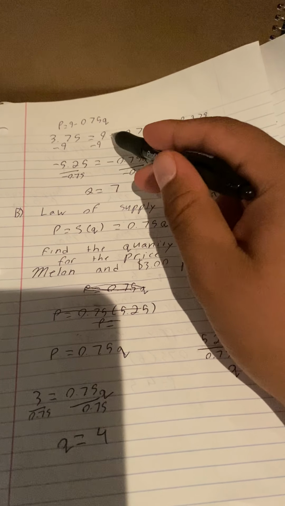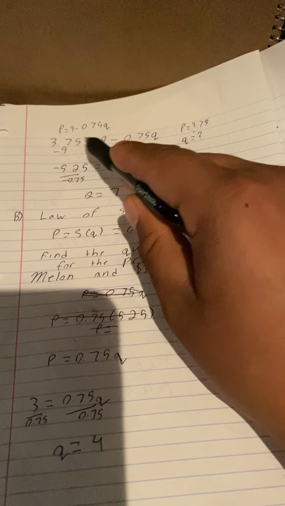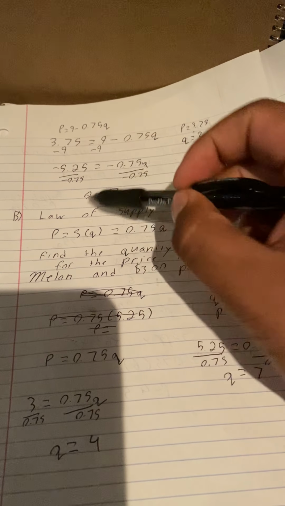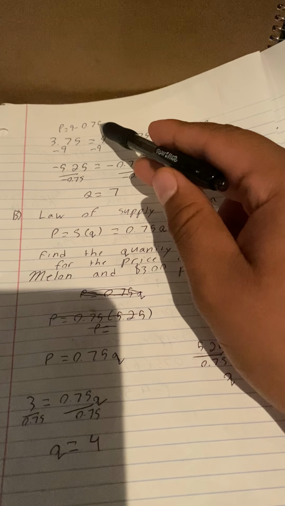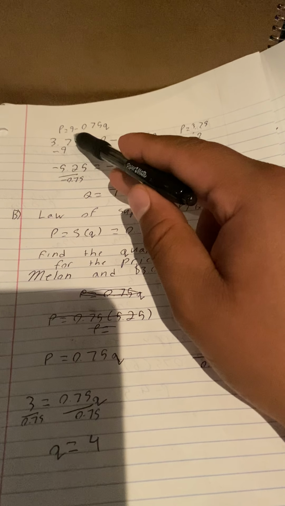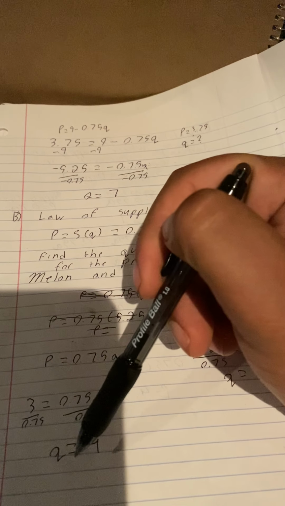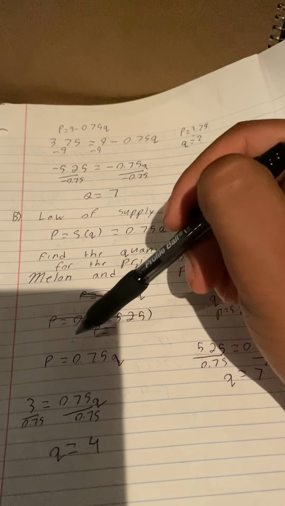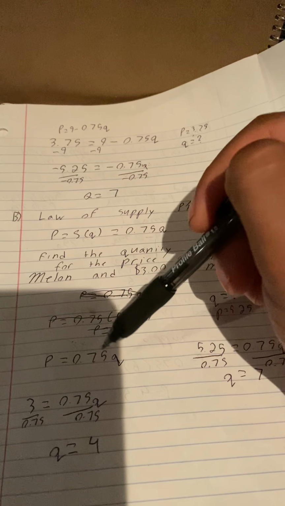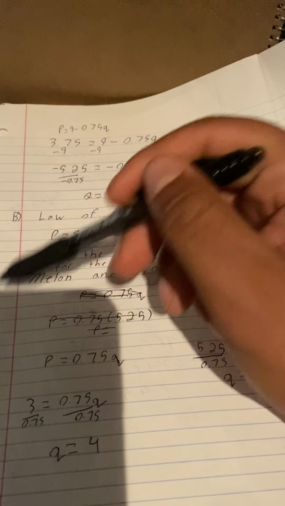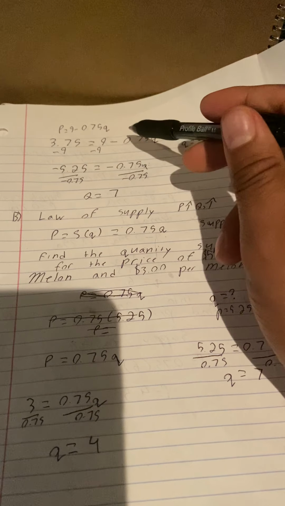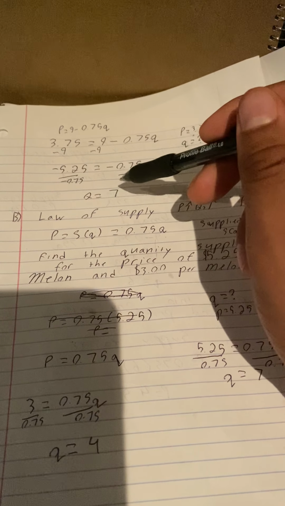You have the machine you're working with. They give you the machine you're working with. In the first case, in example A, it was P equals 9 minus 0.75 Q. In example B, it was P equals 0.75 Q. But they mean the same thing. It's just the machine that's being used.